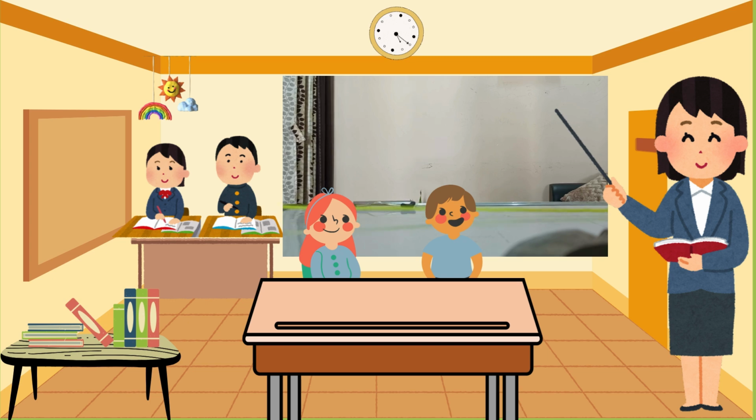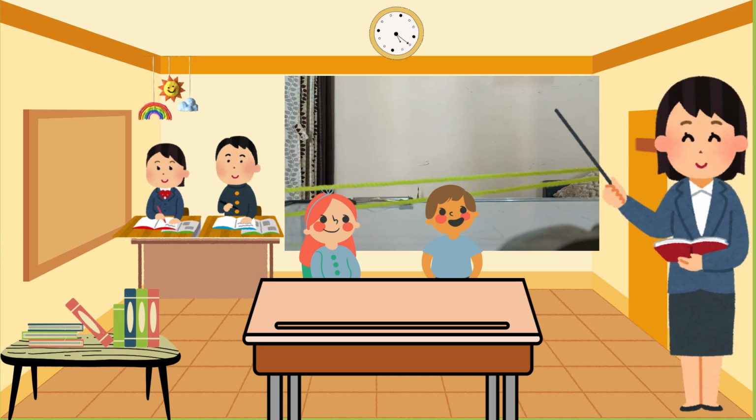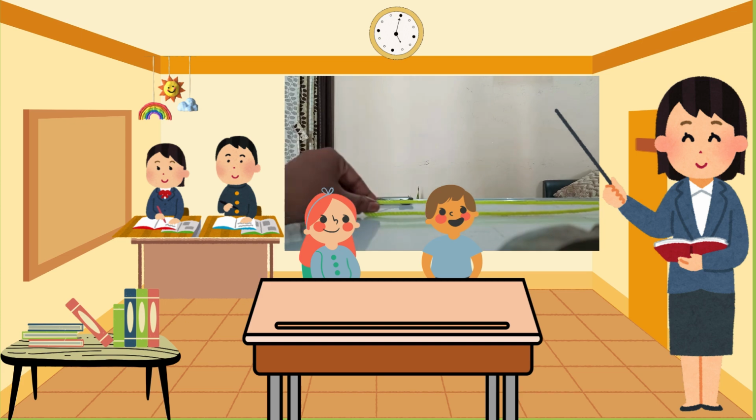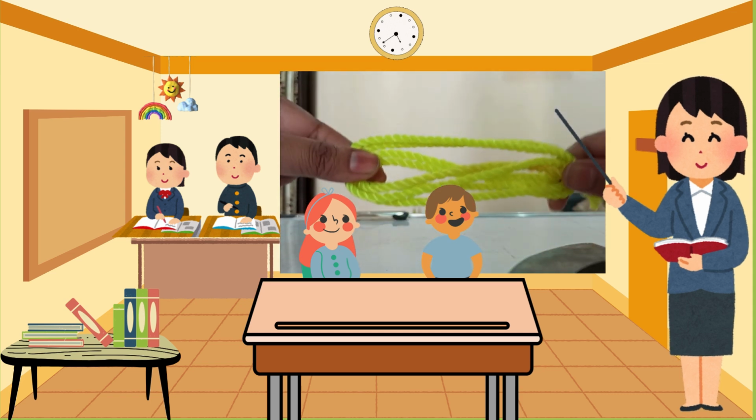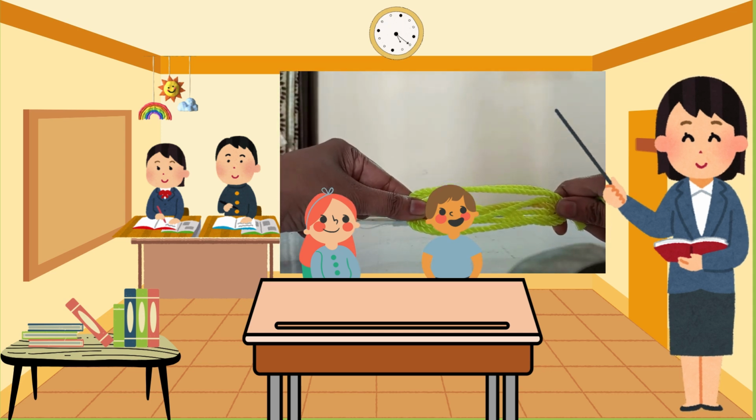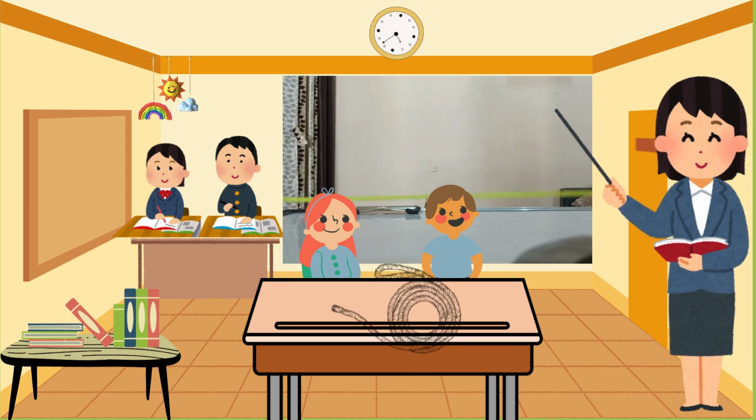How can they use the string to measure distances less than the length of a string? They can fold the string and mark it into half, 1/4 and 1/8 string lengths. Now perhaps Paheli and Bujo can measure the exact length of the desk using the string.